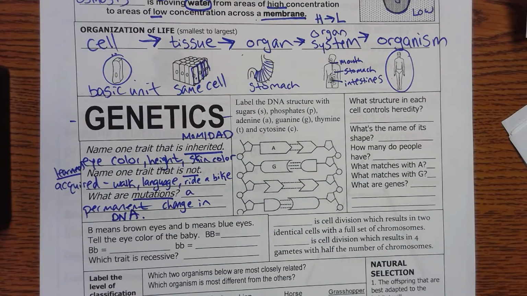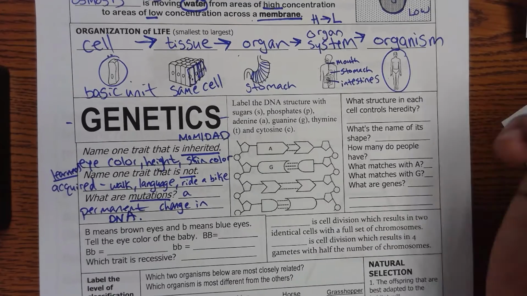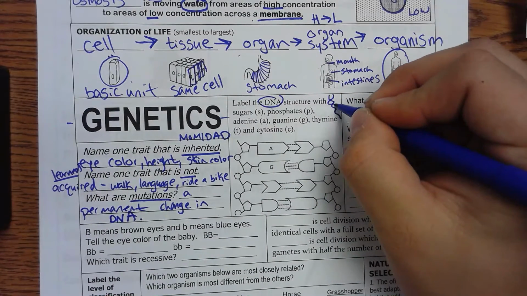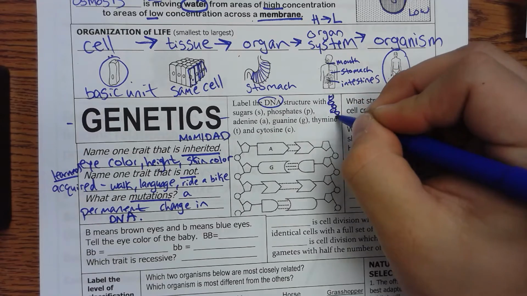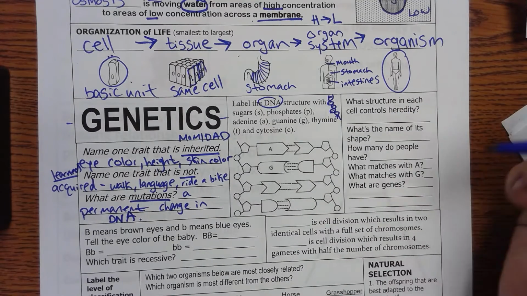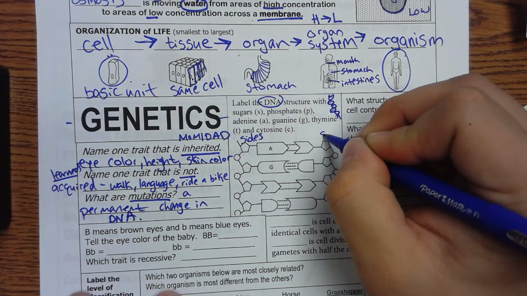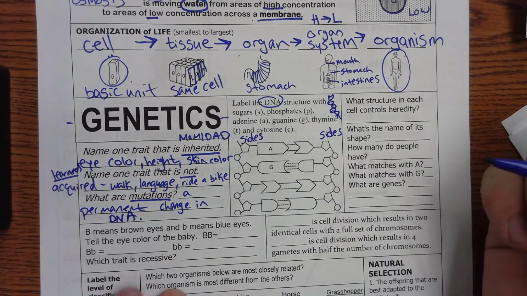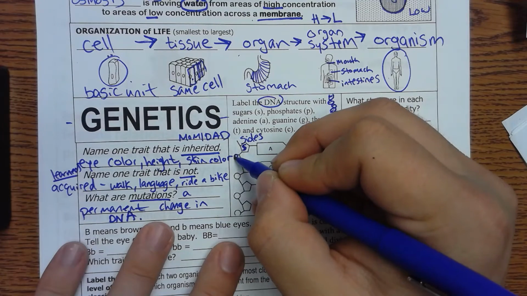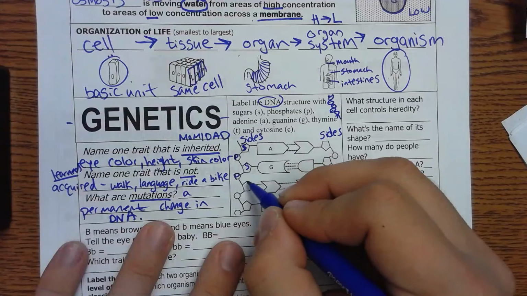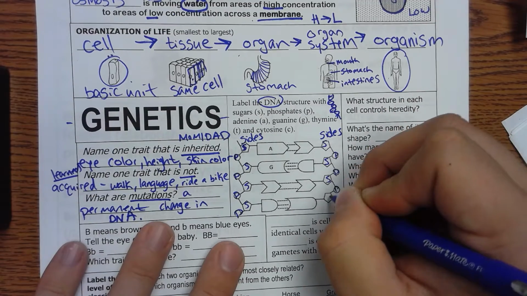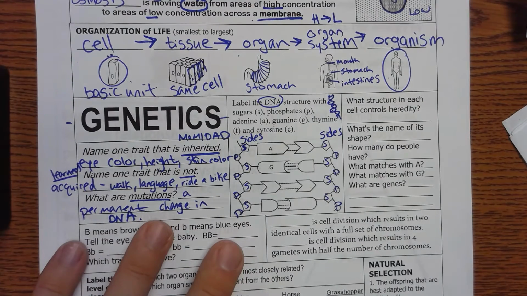Okay, mutation. Speaking of DNA, you need to know what DNA looks like. You guys have seen this before, right? And it has a lot of stuff going on inside. So label the DNA structure with sugar, phosphate, adenine, guanine, thymine, and cytosine. So the sides of DNA are made out of sugar and phosphate. So let's just write sugar, phosphate, S and P. Sugar, phosphate, sugar, phosphate, sugar, phosphate. Phosphate is just a chemical. So, the sides of DNA are made out of sugar and phosphate.